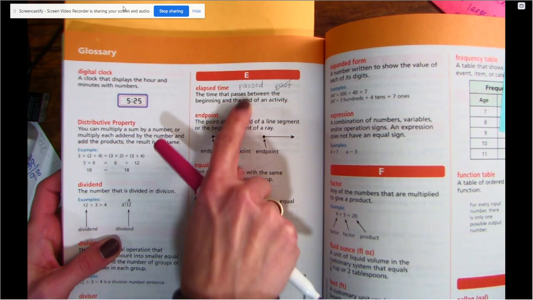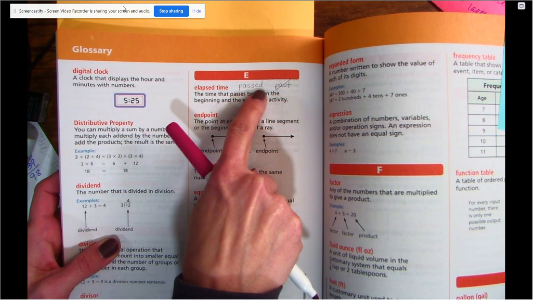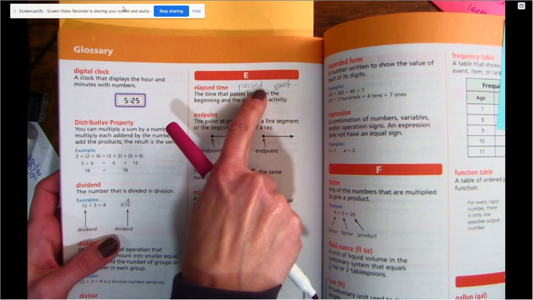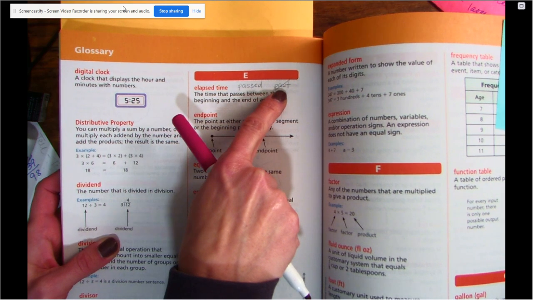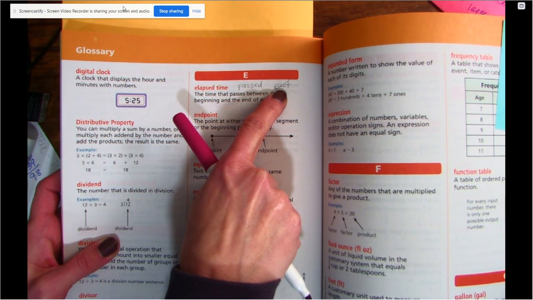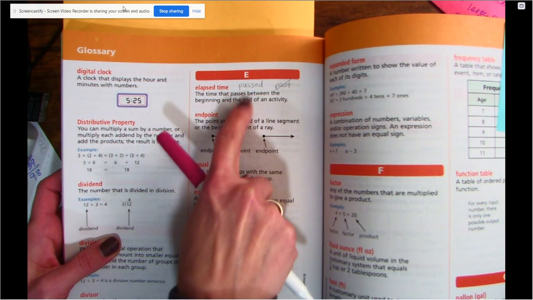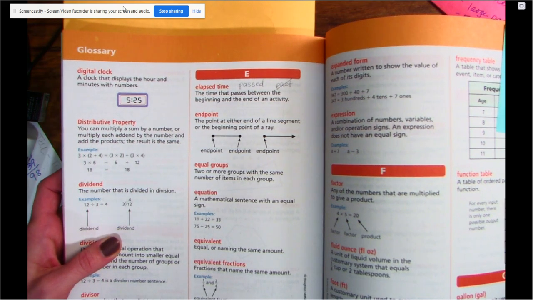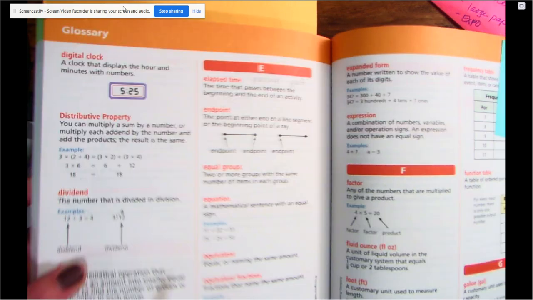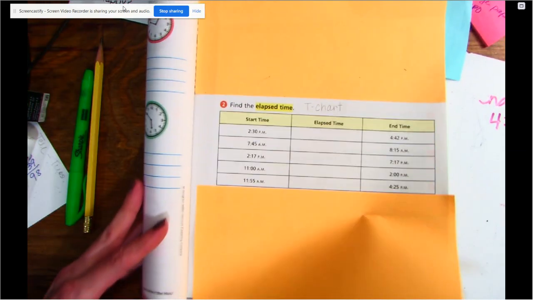Okay, so passing. Past like this, right? Like going by, not like your past, what you did in the past. Okay, those are two different words. So we're going to talk about time that kind of passes between. All right, so again, page 271, you can go ahead and pause the video to find that page.